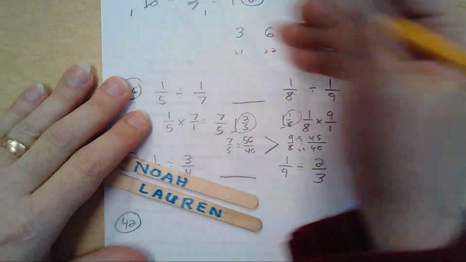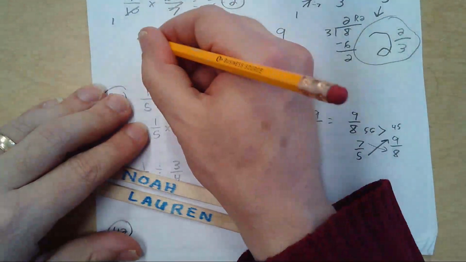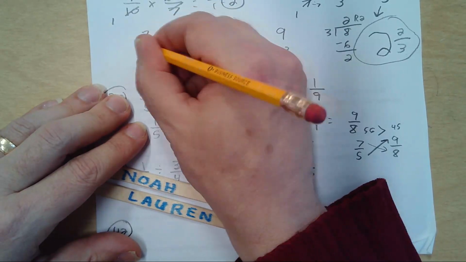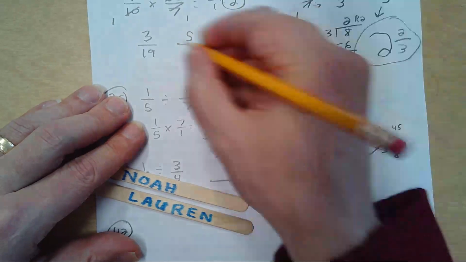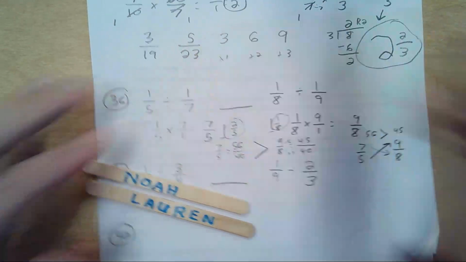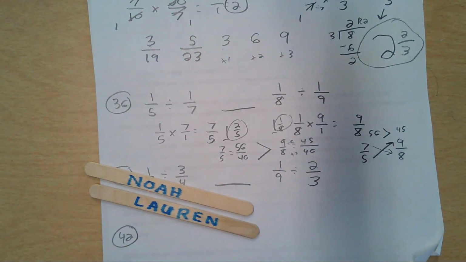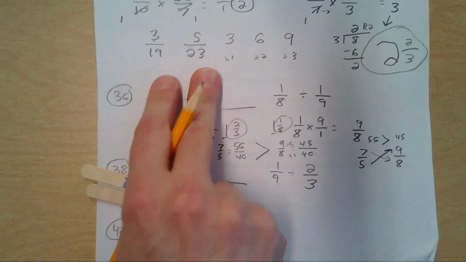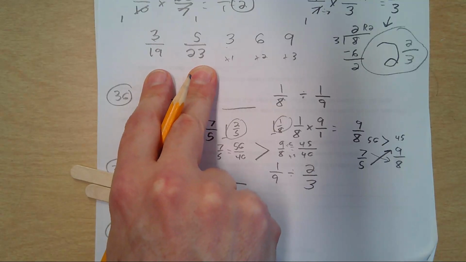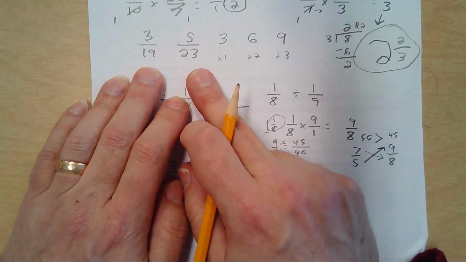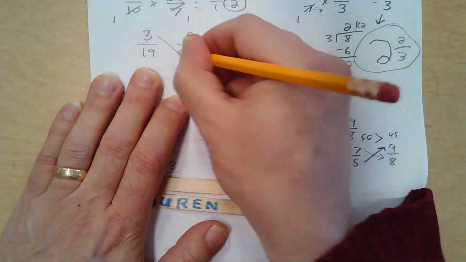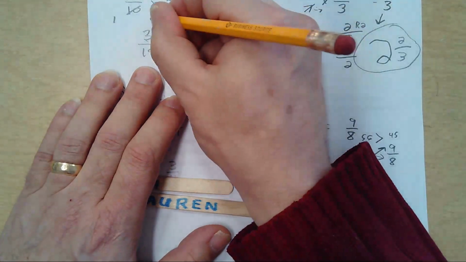You're mentally conceptualizing that 2/5 is greater than 1/8, and that's cool. But if I put something like 3/19 and 5/23, that might be harder for you to conceptualize, like which one of these is greater or less than. So then you're going to need a better method. This one, I wouldn't try and figure out the common denominator. I'd use cross products. 3 times 23 is 69.